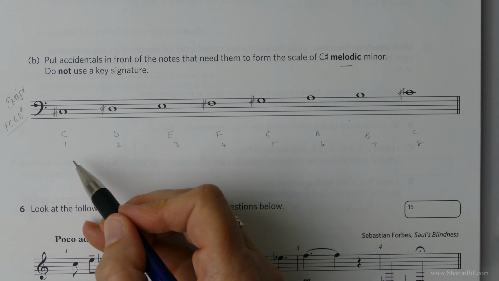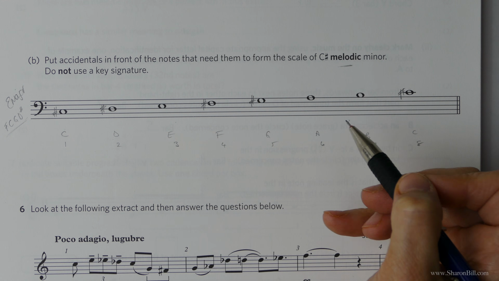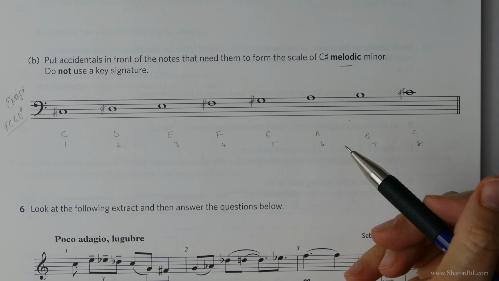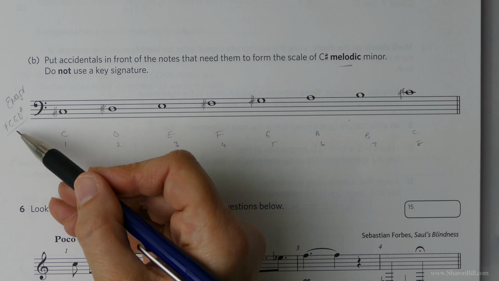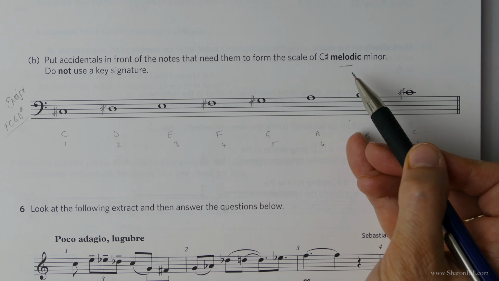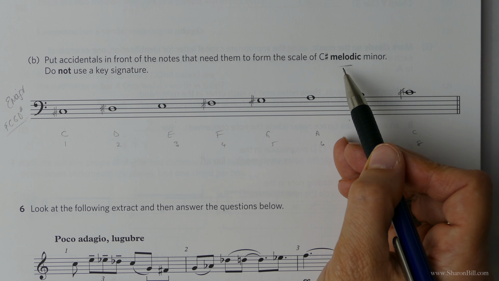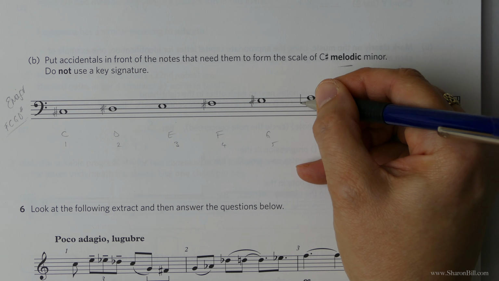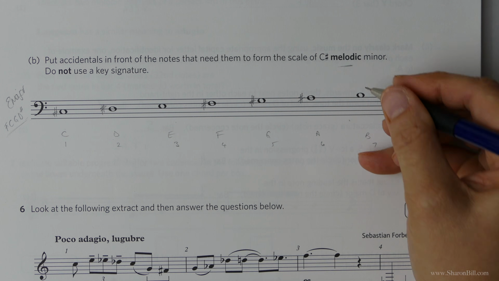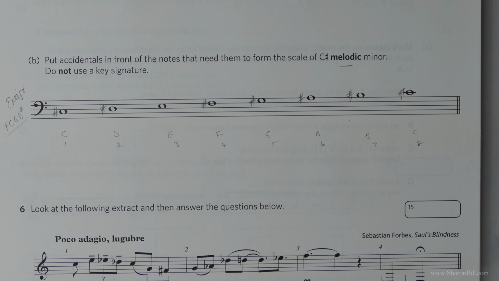Now we need to make this the melodic minor, and in the ascending form we have to raise the 6th and the 7th. Descending, if you remember, is the key signature of the related scale only, but ascending we need to add accidentals to raise the 6th and the 7th. So we've already counted up, so the A becomes an A sharp and the B then becomes a B sharp.